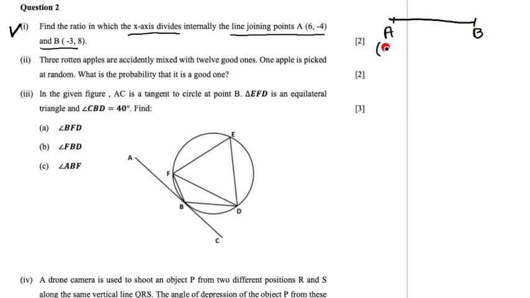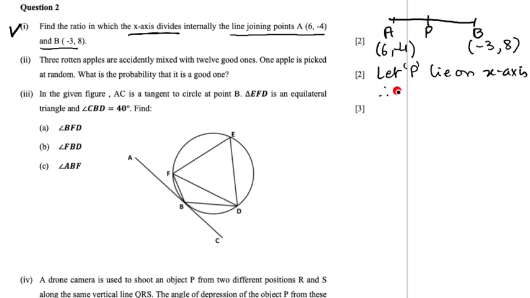We will write A equal to 6 comma minus 4 and B is going to be minus 3 comma 8, and we have to find the ratio in which the x-axis divides. So we will say let point P lie on the x-axis, and therefore we will say let P equal to x comma 0, because if P lies on the x-axis, the y coordinate is going to be 0.